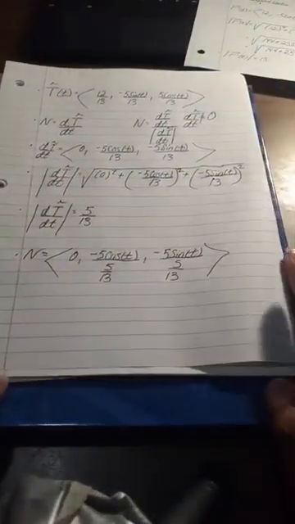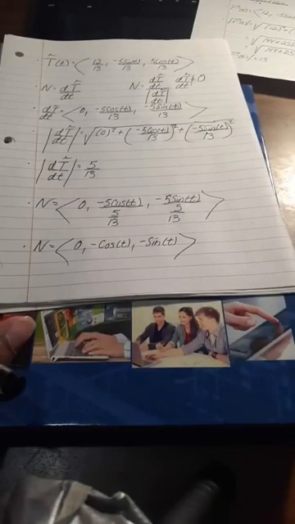All right, so it looks like what we're going to get for n here will be 0, comma, negative 5 cosine of t all over 5 over 13, comma, negative 5 sine of t all over 5 over 13. Which we can simplify a little bit. It's probably best to do that. So obviously we'll just get 0, negative cosine of t, and negative sine of t. Just clean it up.